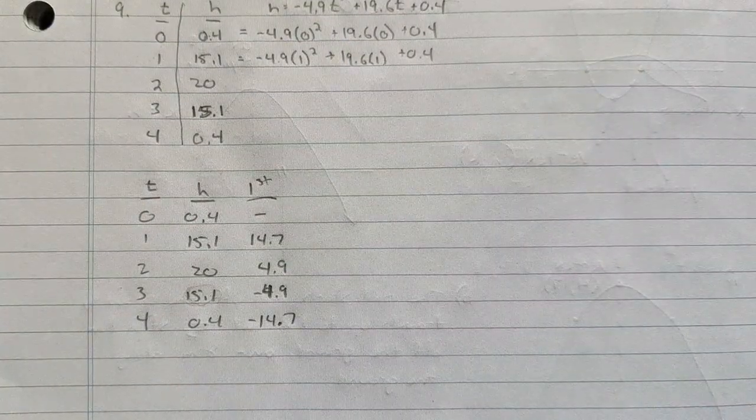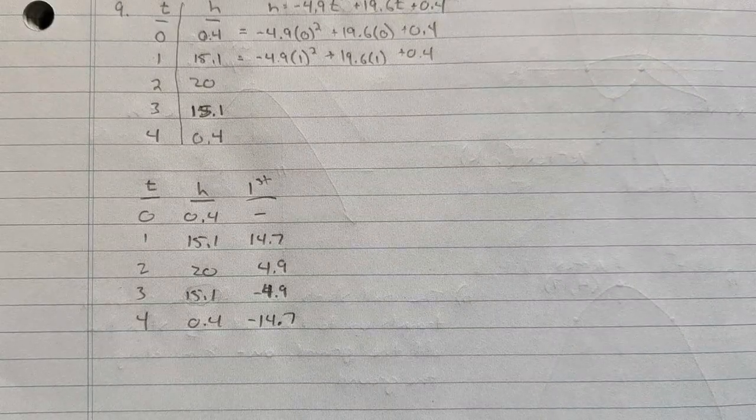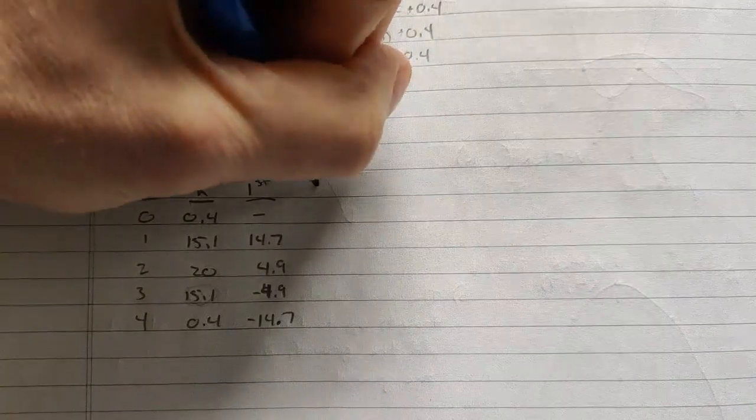Those are not the same. So right away I know this is not going to be a line. This rocket does not travel in a straight line. It must be curving somewhere along the way. So I'm going to do a second set of differences here.